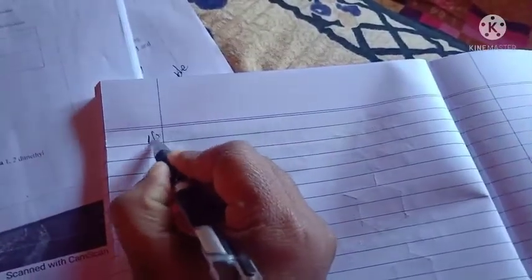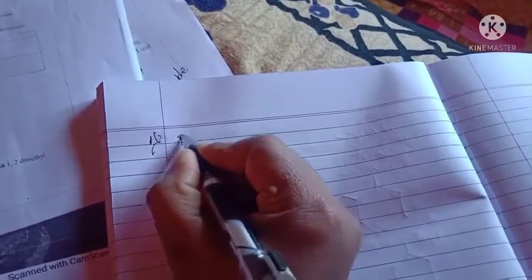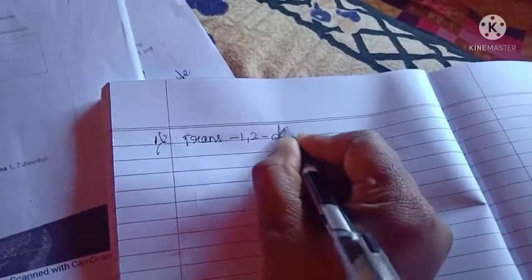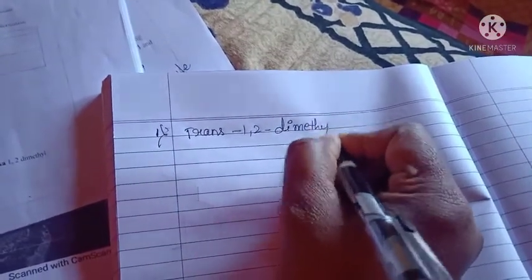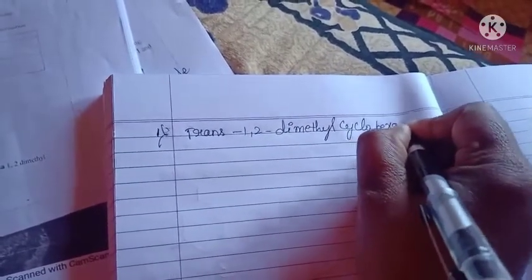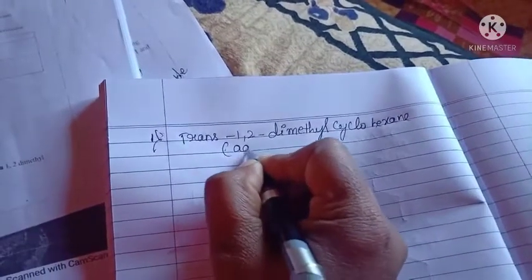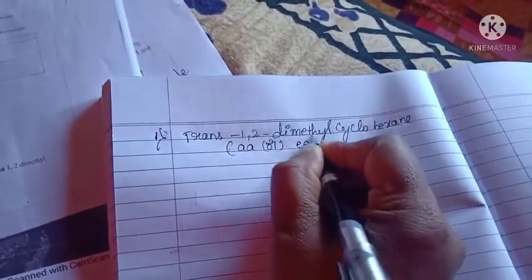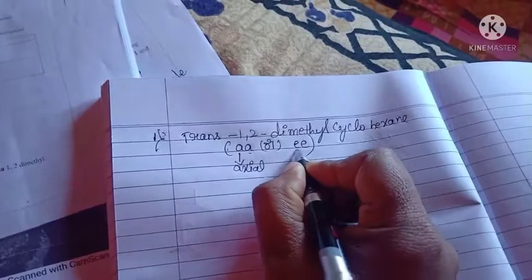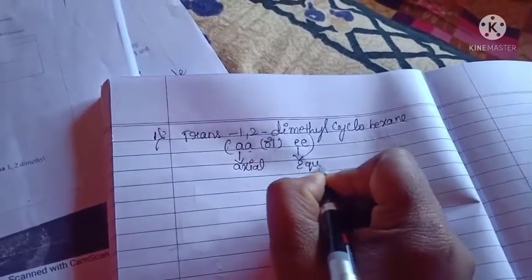Then in that, the first one is trans 1,2 dimethyl cyclohexane. It means AA or EE. Okay, A means axial, E means equatorial.